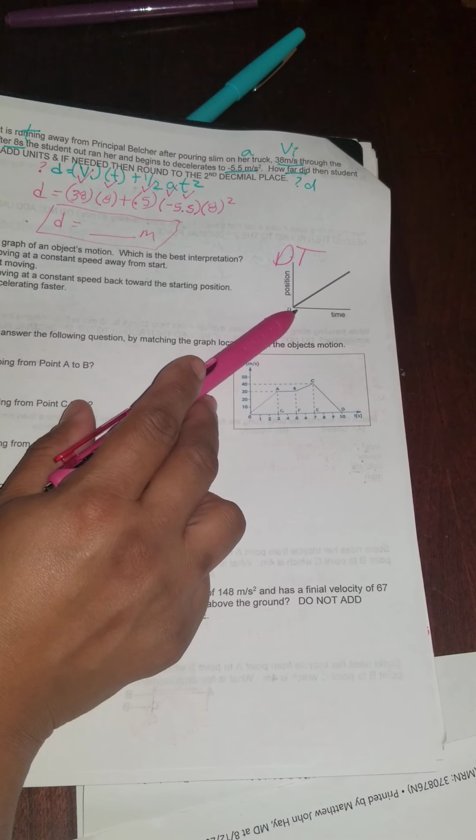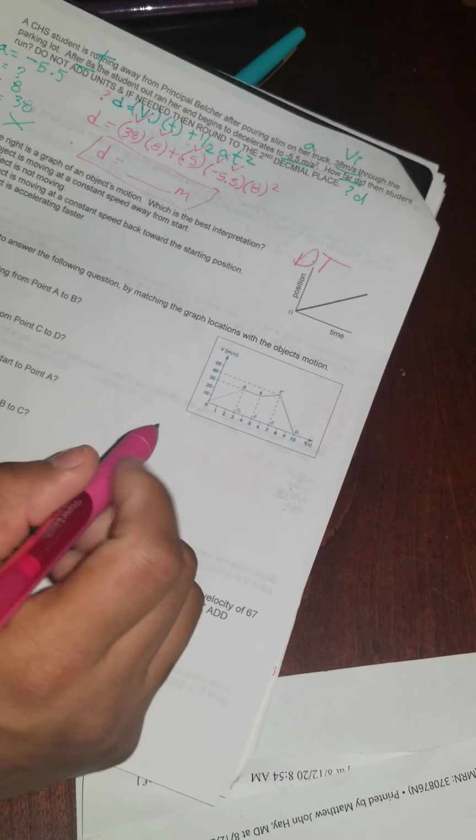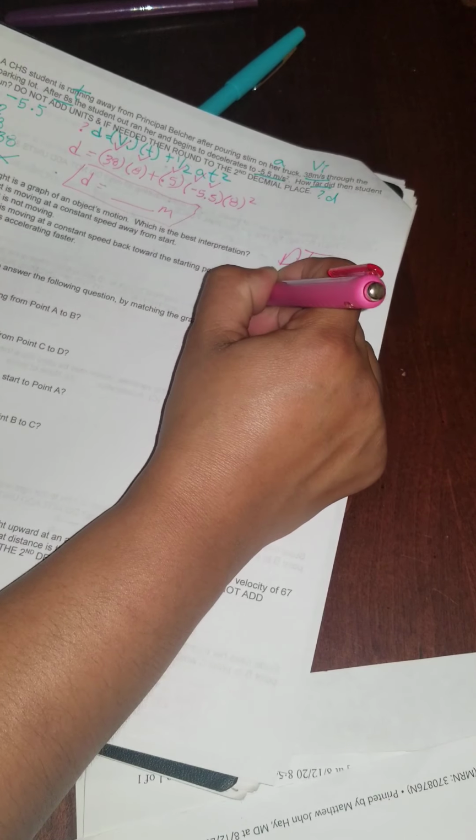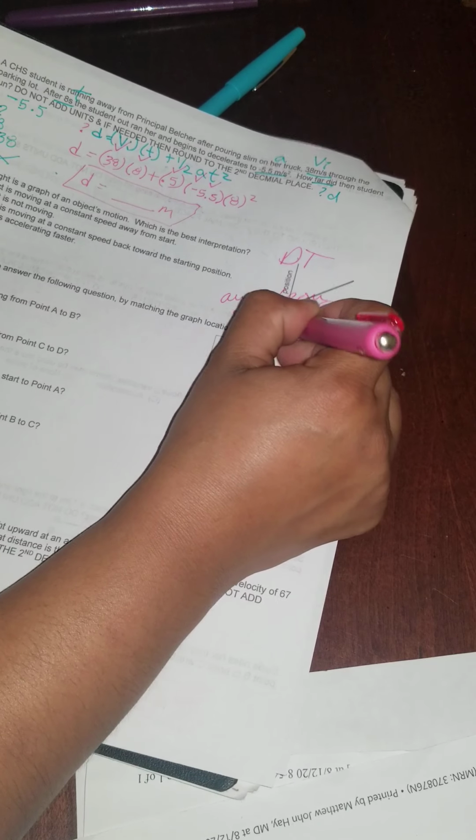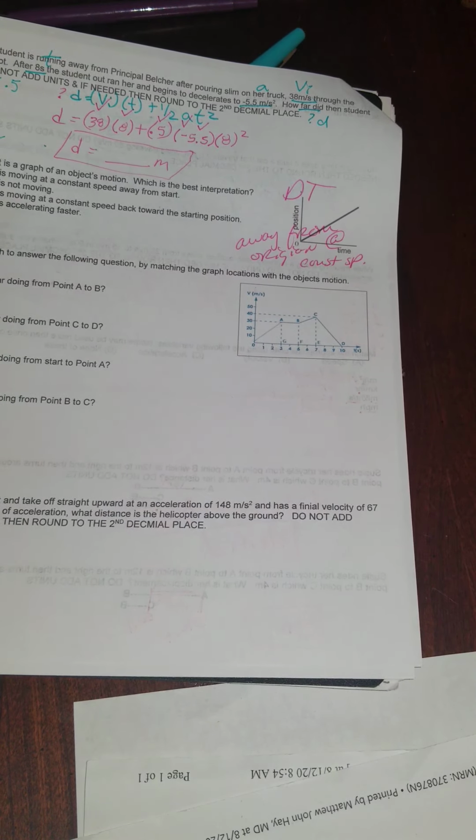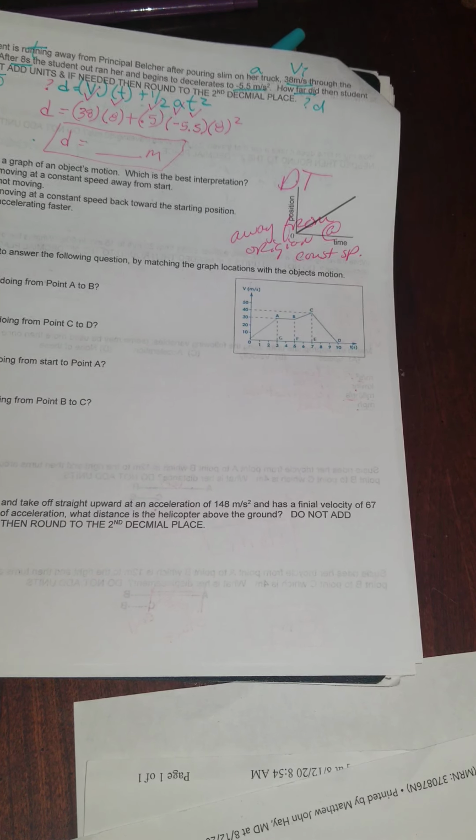That is a direct relationship line. It means that it is moving away from the origin at a constant speed. Where did I get that from? Remember that worksheet that we did, DT and VT graphs? That's where I got it from.